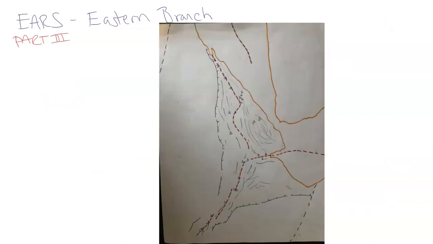So here we have a picture of a more detailed area. So what we're looking at here, we got the same kind of ridges, the kind of like border.